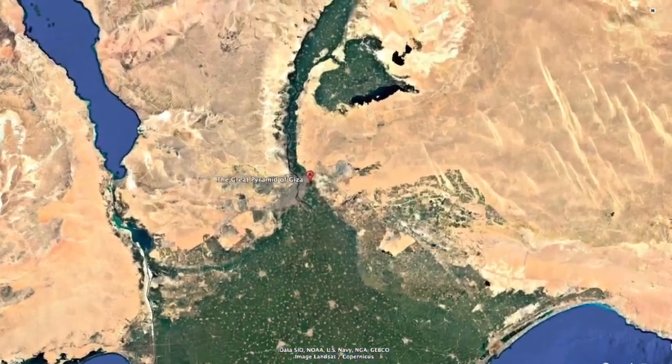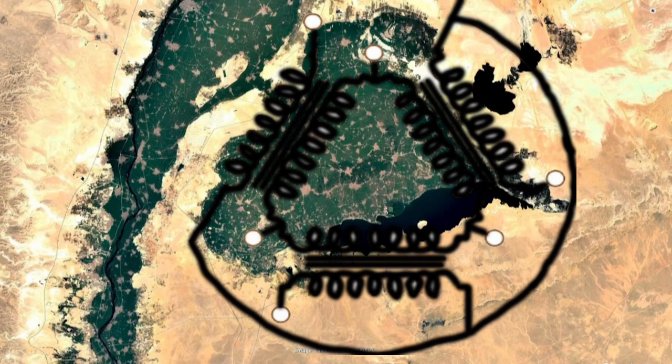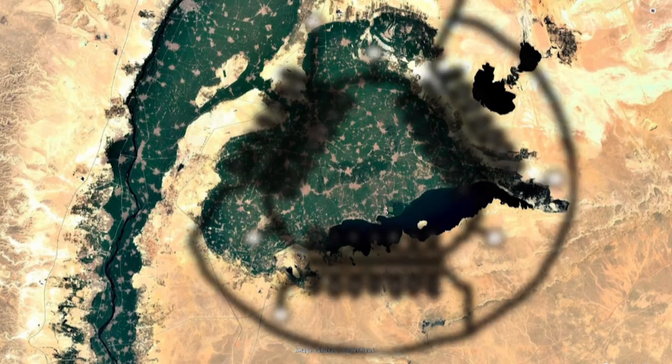Notice that you've got this, once again, triangular delta to the north. Now note you've got this giant triangular delta with the city of Philume in the middle of it. And note once again that this entire area is green while it's surrounded by desert.